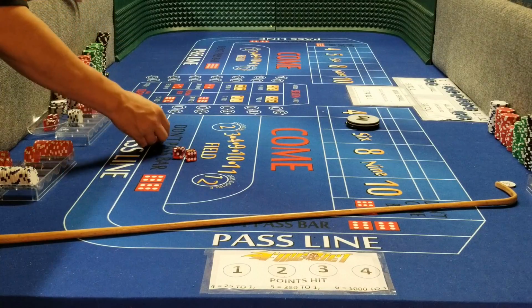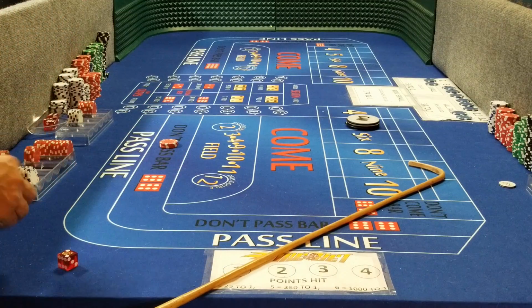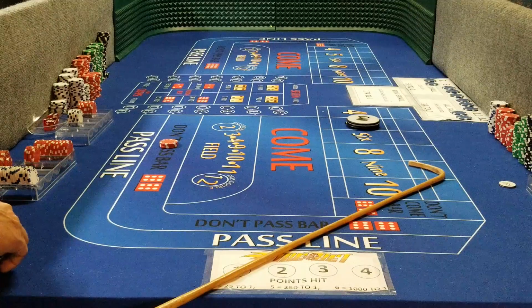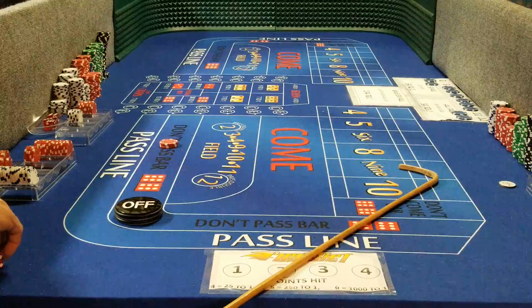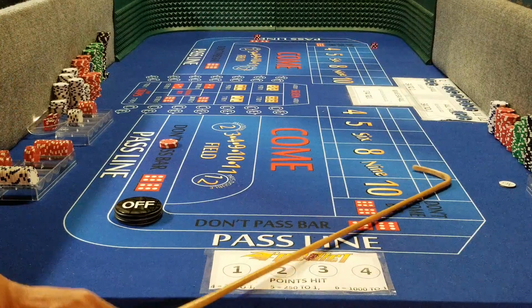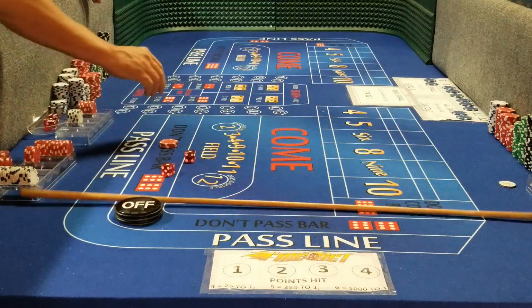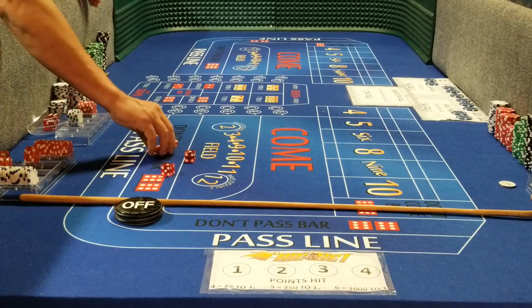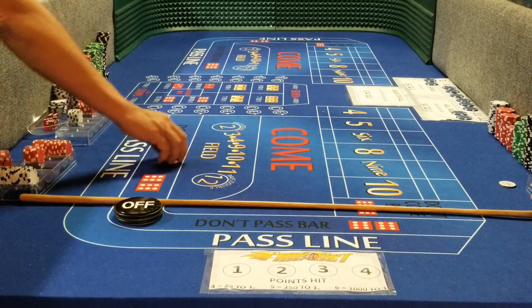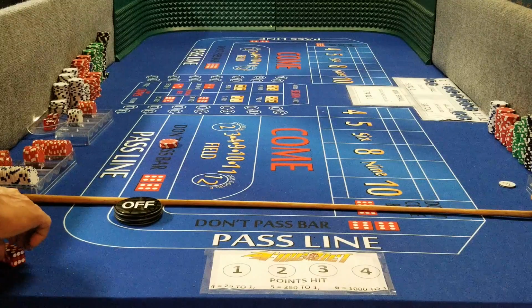All right, let's try the don't pass this time. Just in case that happens again, hopefully we can hit some numbers before we 7 out. Aces wins on the don't pass. You can switch back and forth at the casino anytime you want. So if you're feeling that it's going one way or the other, you can switch it up.